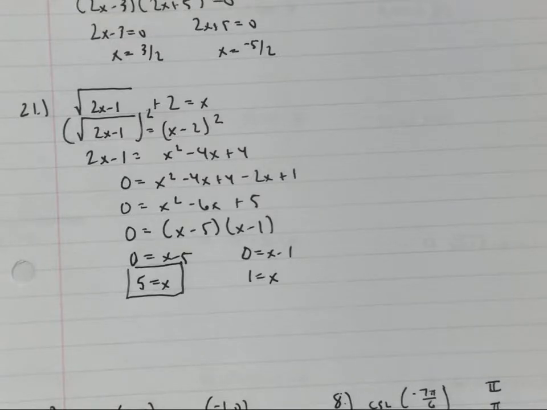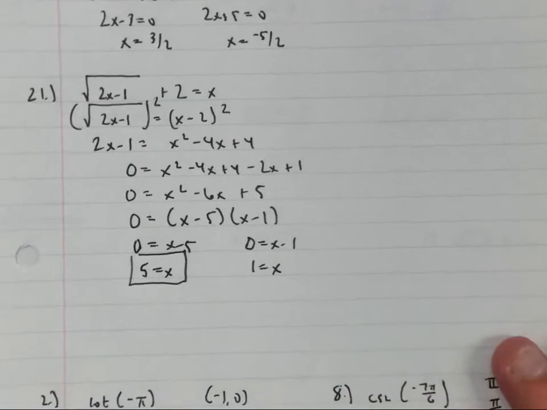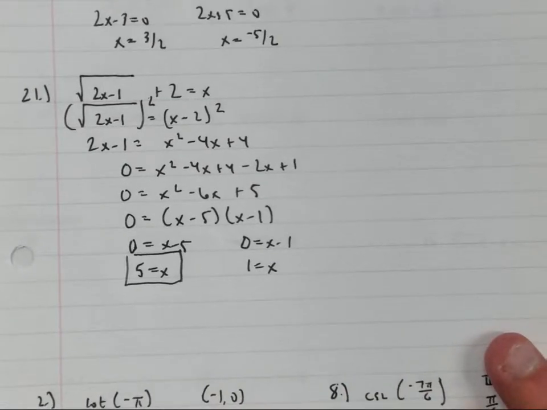Try 1. Now, I plug 1 in here. It's got to equal 1, don't it? So watch this. 2 times 1 is? 2 minus 1 is? Square root of 1 is? 1 plus 2 is? That didn't equal 1, did it? Okay, if you need to take a picture of that, you can. You got one like that on test on Friday.